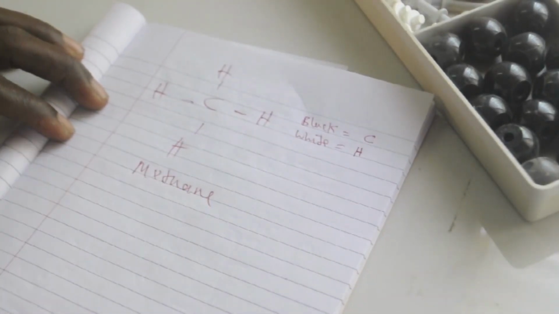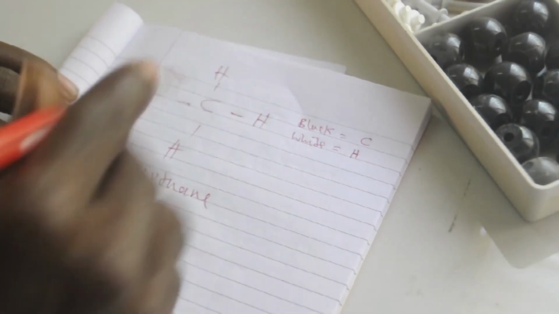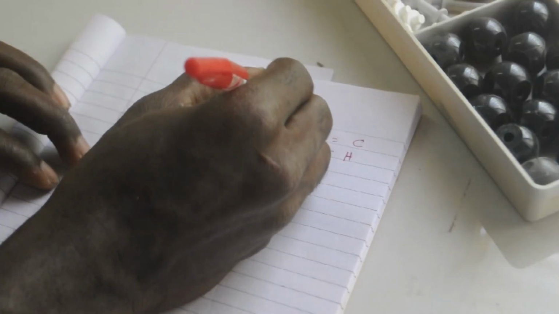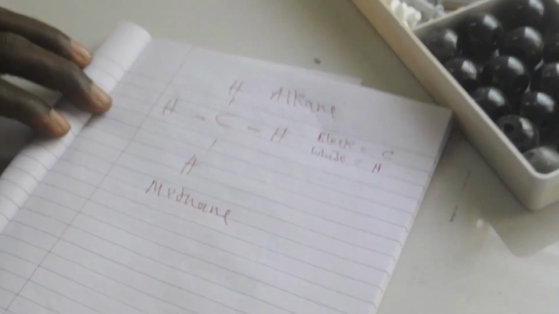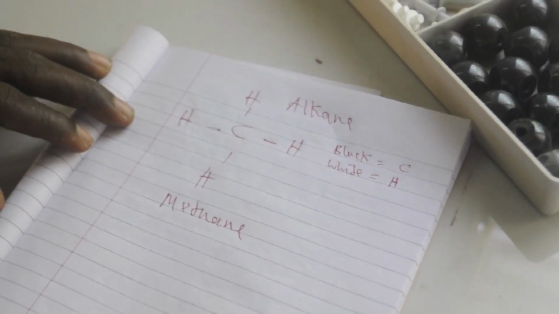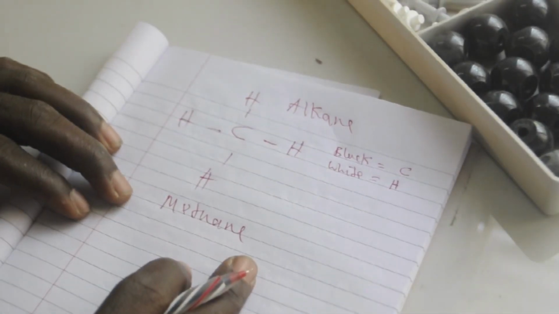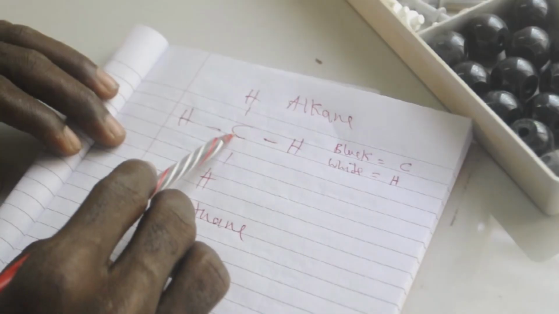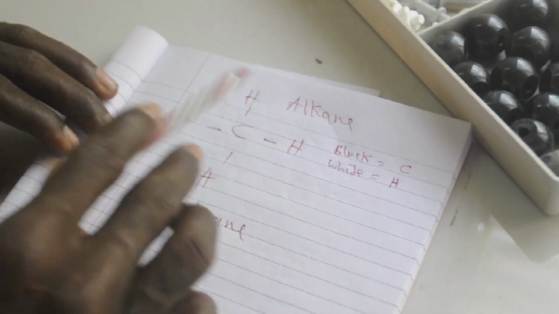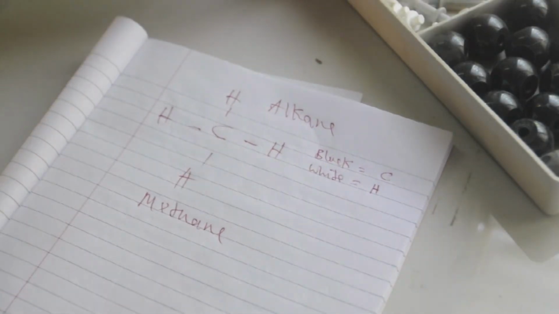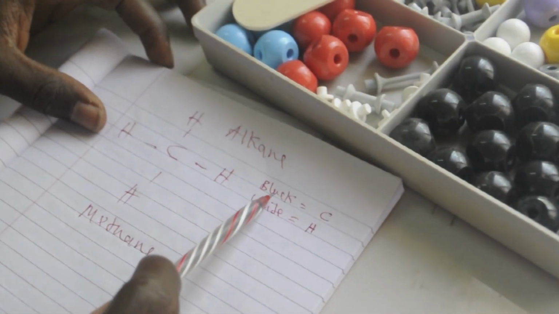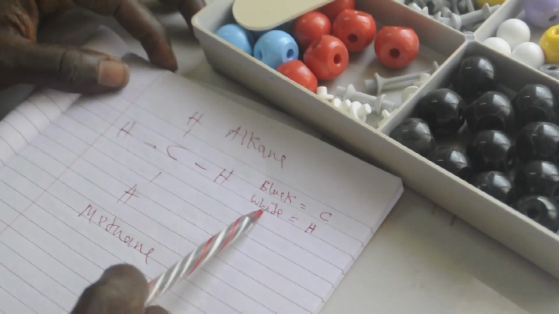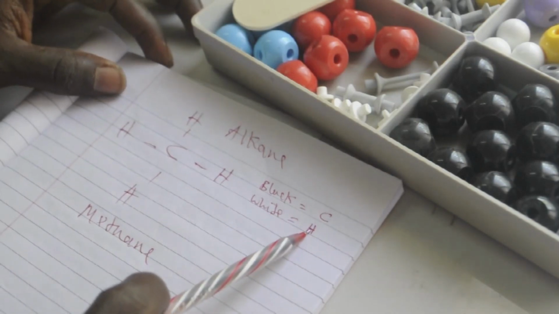This is the first one that we are going to start under the alkane homologous series, that is methane. Methane has only 1 carbon with 4 hydrogens. Based on my previous explanation, the black ball is the carbon and the white one is the hydrogen.